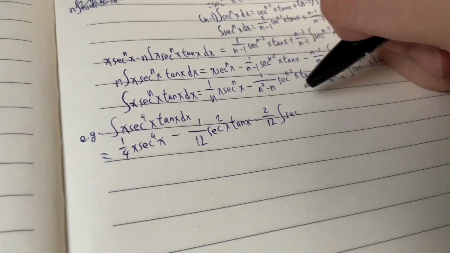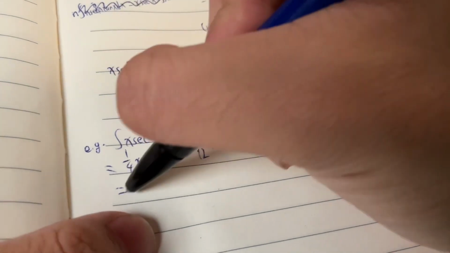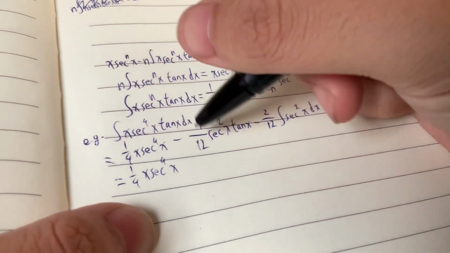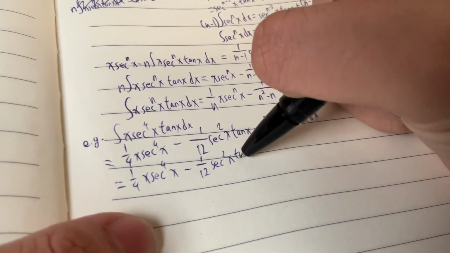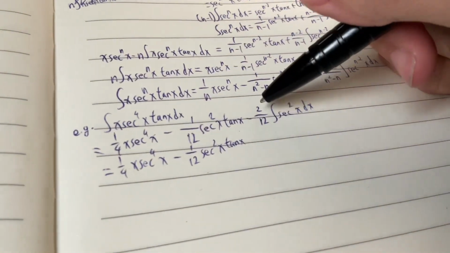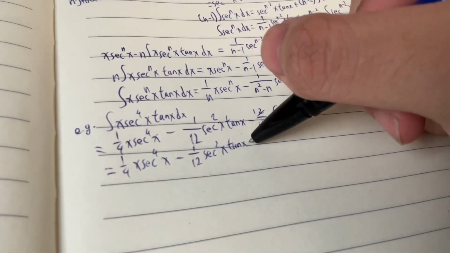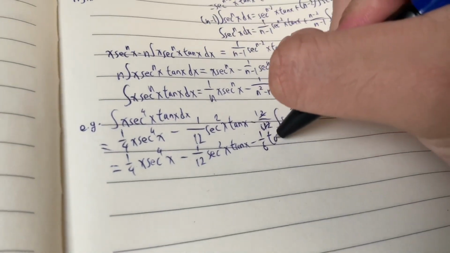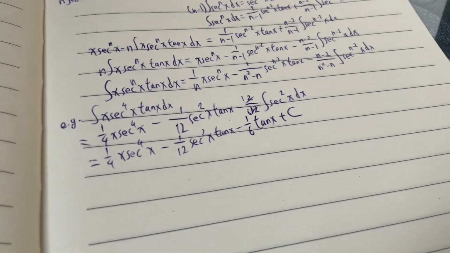just minus the power, it becomes secant square x dx, so it becomes 1/4 times x times secant power of 4x minus 1 over 12 times secant square x tangent x. And here is the deal, simplified, it becomes 1 over 6, right? So minus 1 over 6, and then the integral of secant square x is just tangent x. And don't forget about the plus C, and that's it.